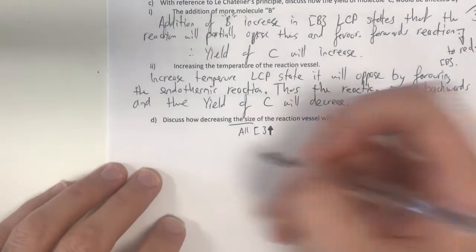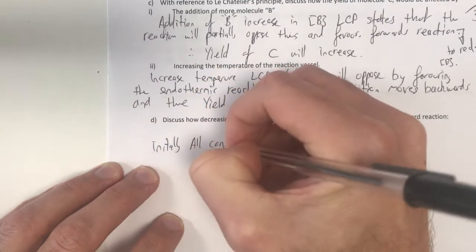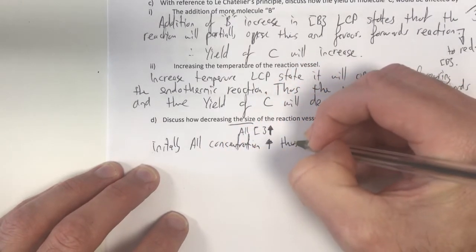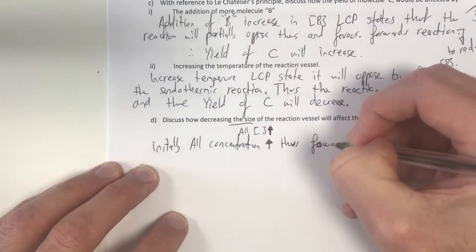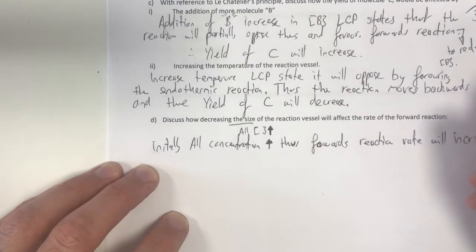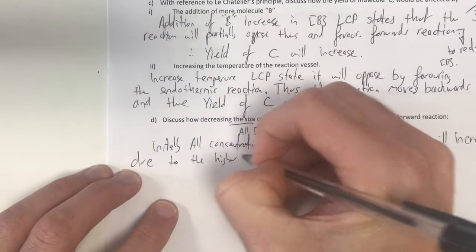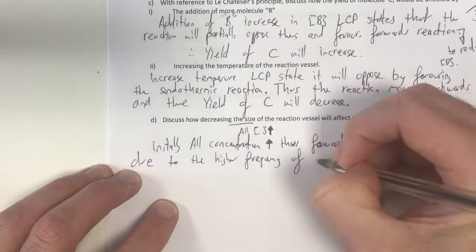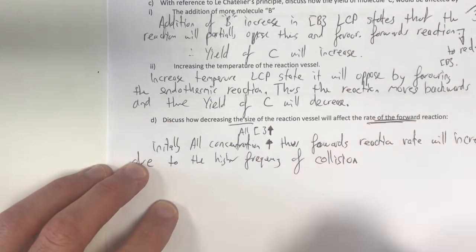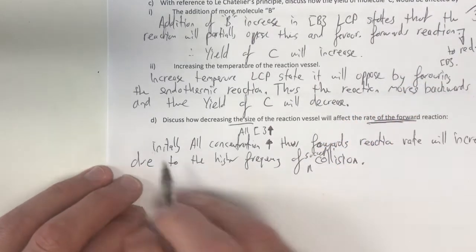So if I increase all concentrations, so initially all concentrations will increase, thus the forwards reaction rate will increase due to the higher frequency of collisions. Again, whenever we're talking about rate of reaction, I like to bring in this term of frequency of collisions. And I should put in there successful collisions, forwards collisions. Okay, so initially this is what happens.